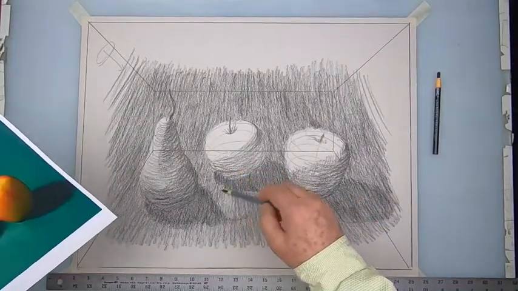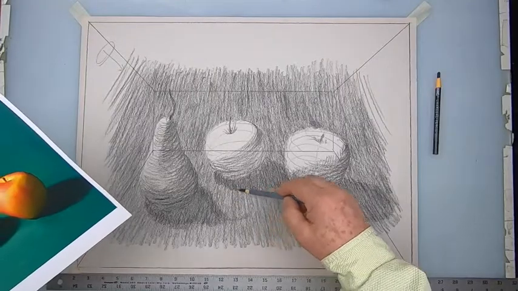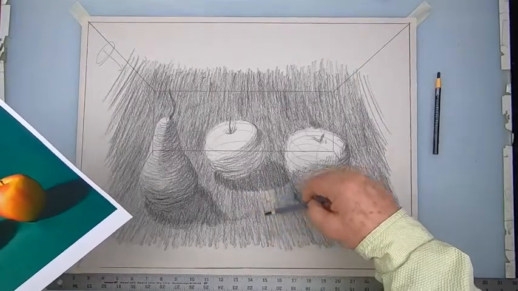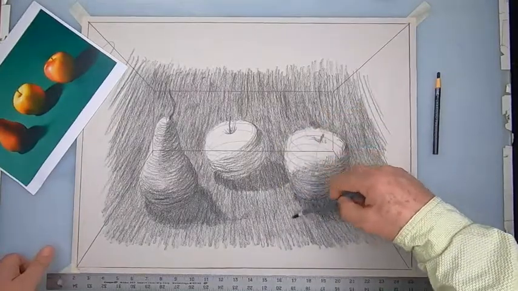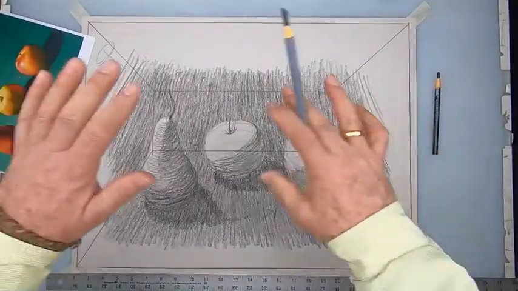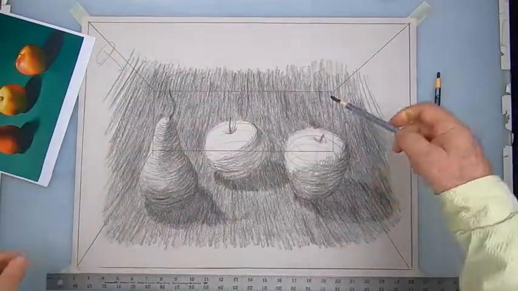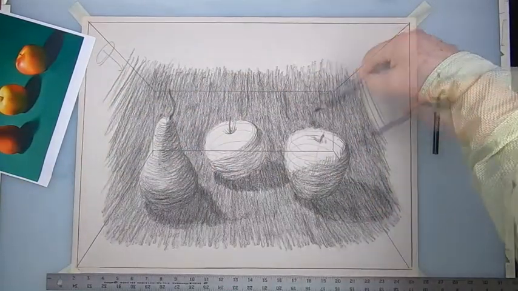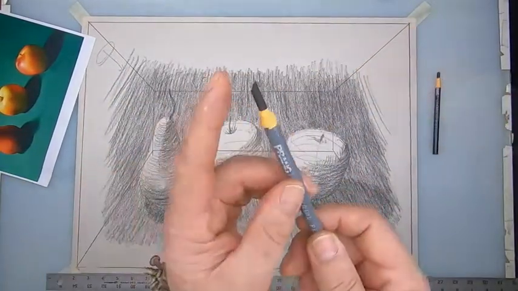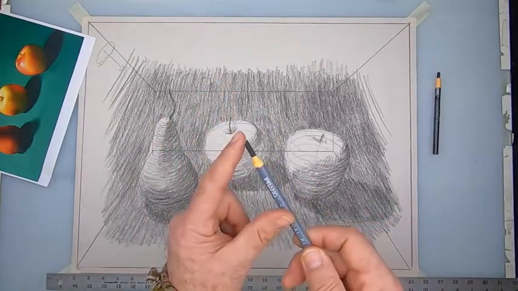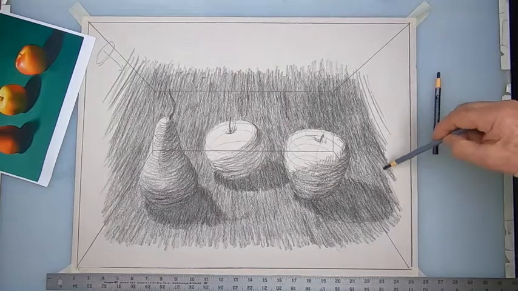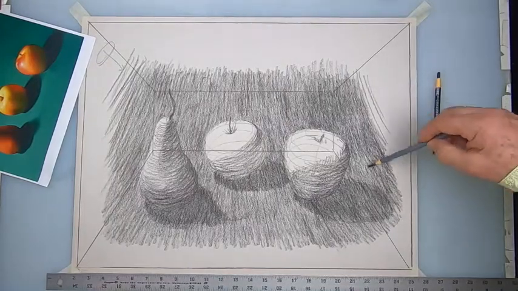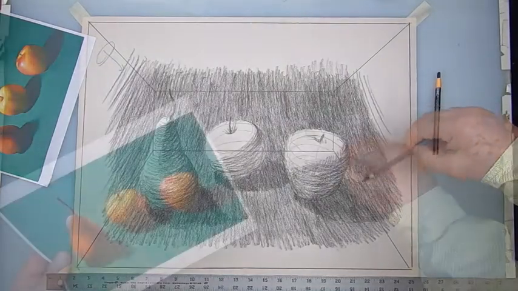Okay, and so we just keep adding the values. And notice how I'm working and doing the whole drawing at once. And you can see how that angle on my pencil is nicely developed. And I'm taking advantage of that to create that smooth area.